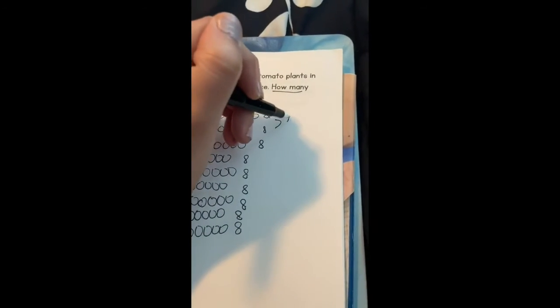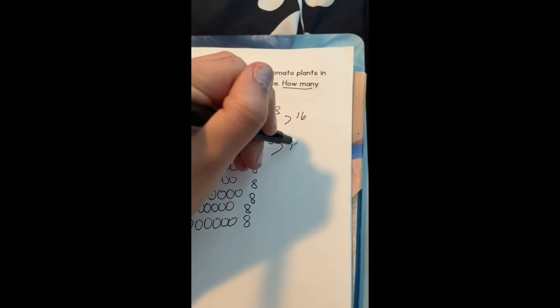Now, if you don't want to go ahead and count them all up one by one, you don't have to do that. You know that there are 8 in each of these, right? You know that there are 8 for all of these. So you can go ahead and skip count a little bit. You can figure out 8 plus 8 is 16, right? So you can keep doing that.